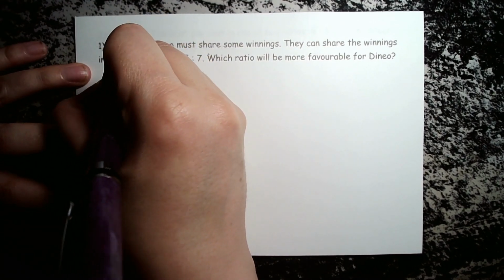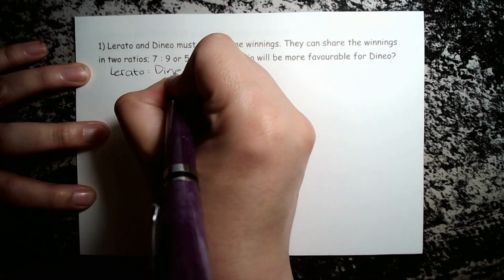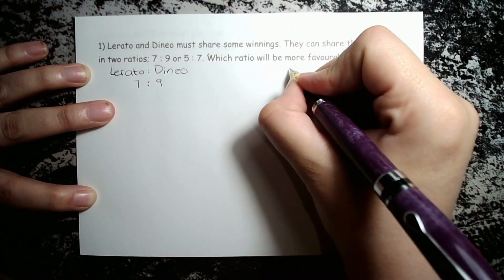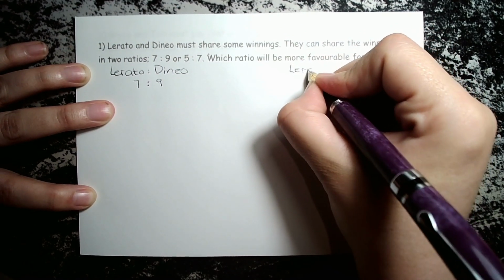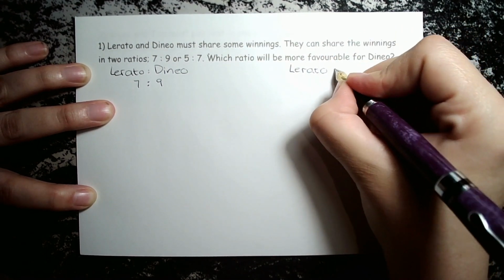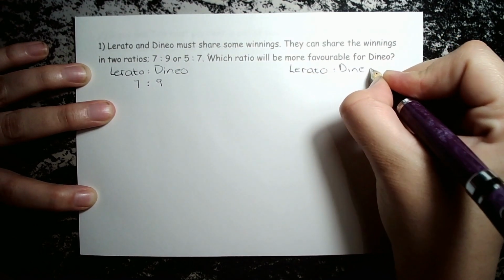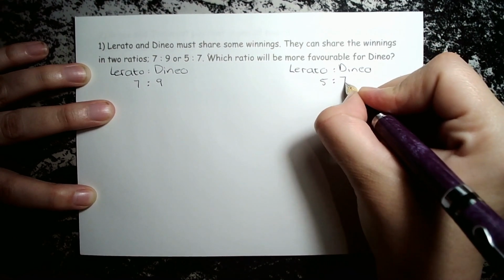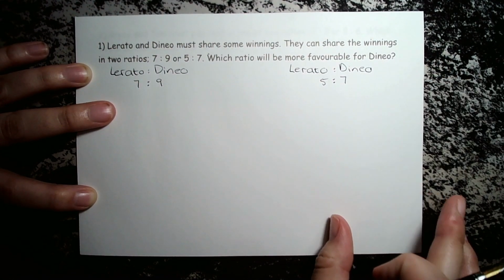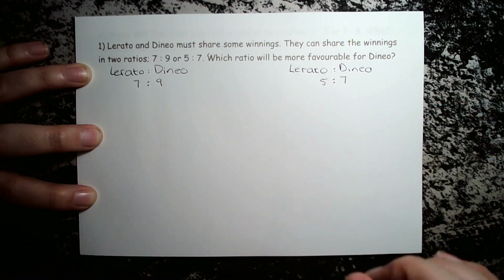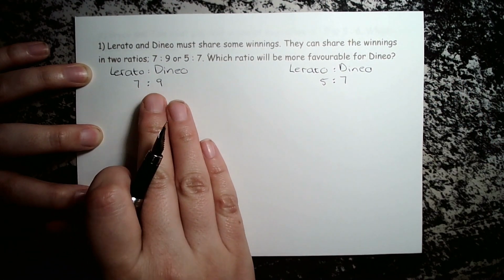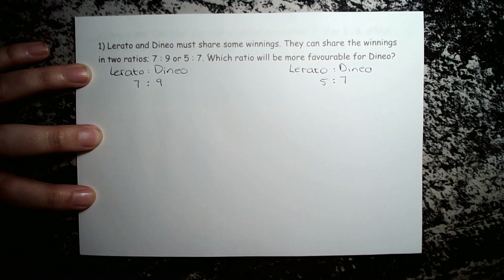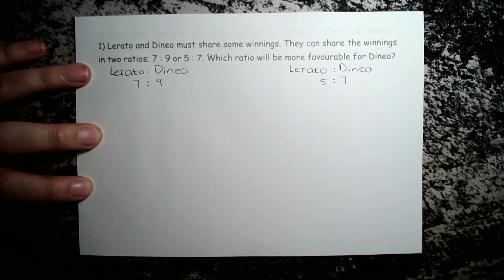So we will have Lerato to Dineo in the ratio of 7 to 9, or the same exact ratio order, Lerato to Dineo, with the secondary option given, 5 to 7. Okay, so we are looking for which one is more favorable for Dineo. Sometimes you might think that this one would be easier because it's a 9 and that one's only a 7, but that does not always mean that that one is more favorable.